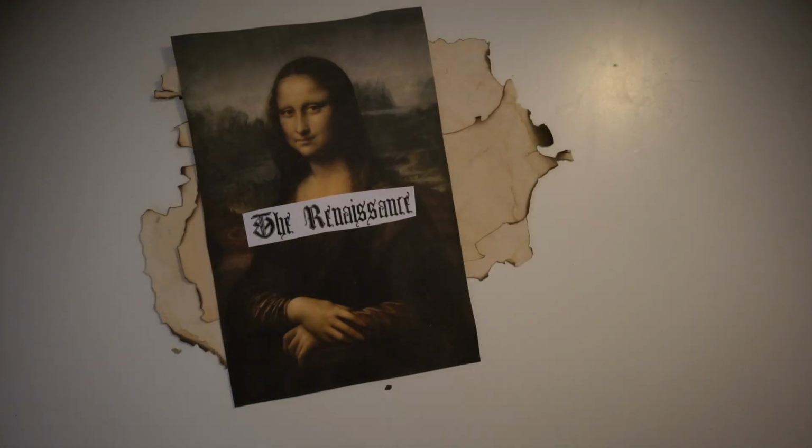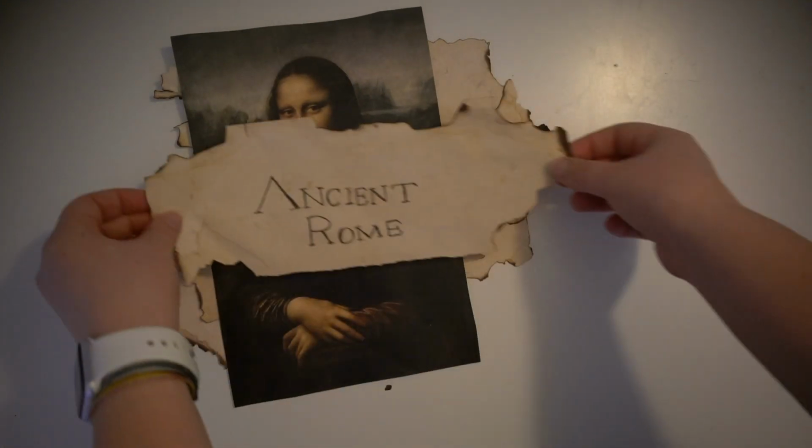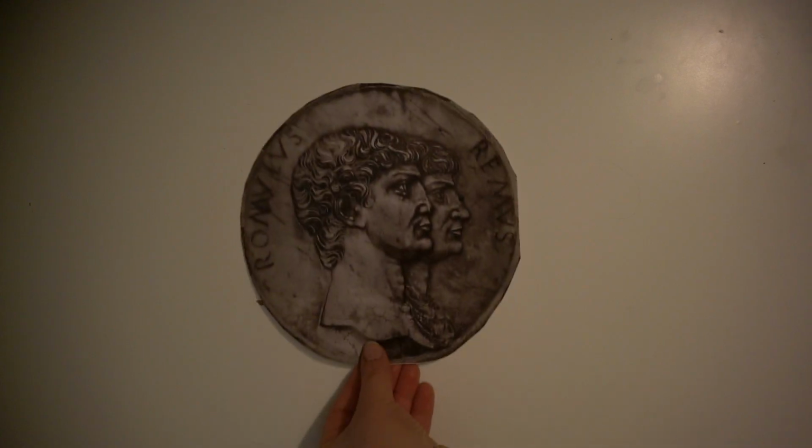Most of the sites you're gonna wanna see focus on three major time periods: the Roman Republic, the Roman Empire, and the Renaissance. Before we can get into the Roman Republic, we must start with ancient Rome. This time period starts us off in 700 BCE with Romulus and Remus.